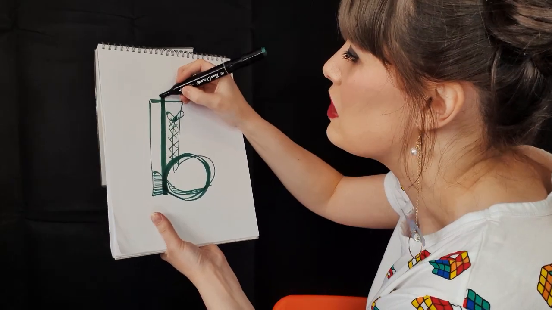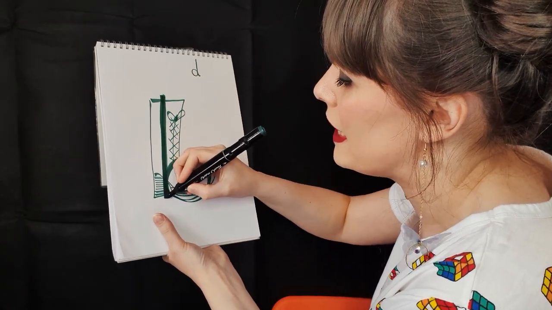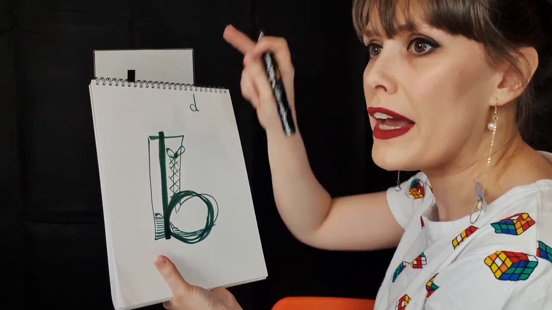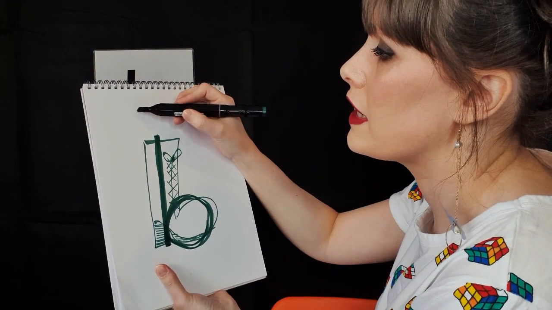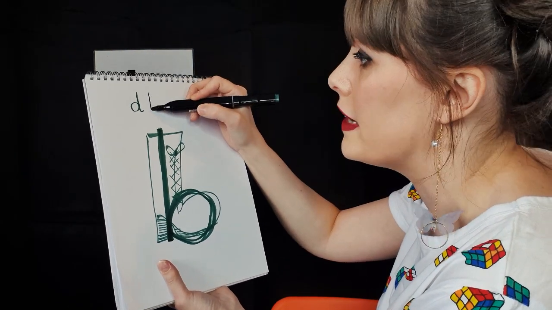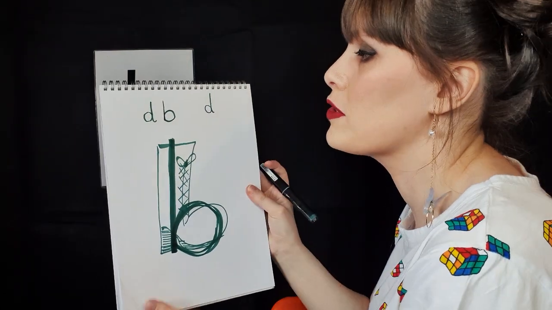Okay, where were we? So down the laces to the heel and around the toe. Again, it's about where you start. With a duh, you do the circular motion first and then up and down. With a buh, you start at the straight line and then you do the curved line. So that you should have that.